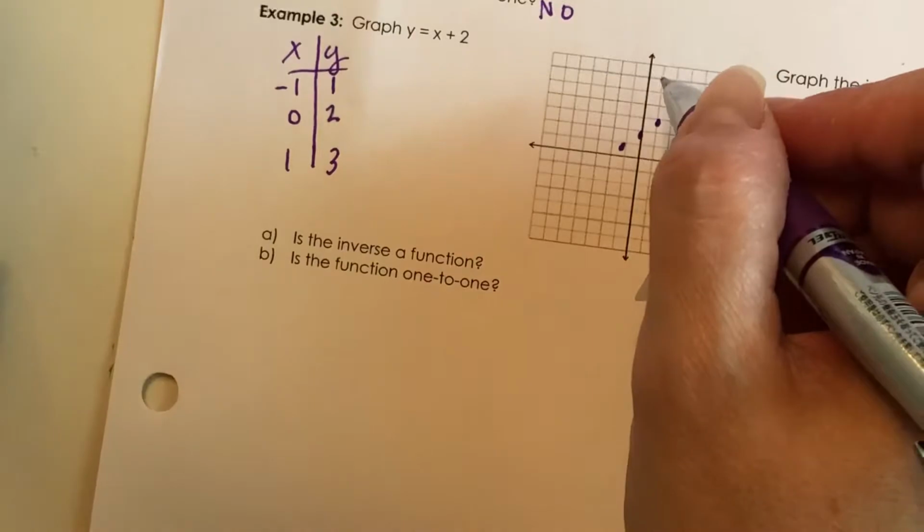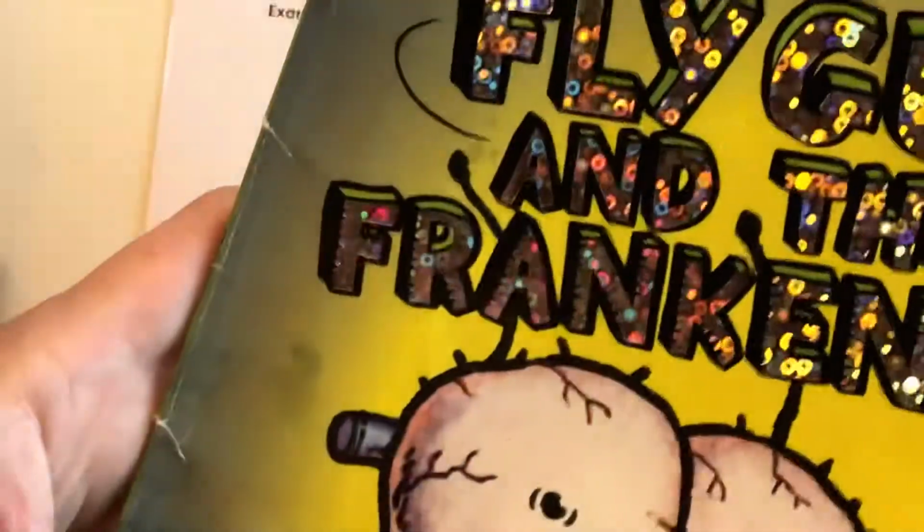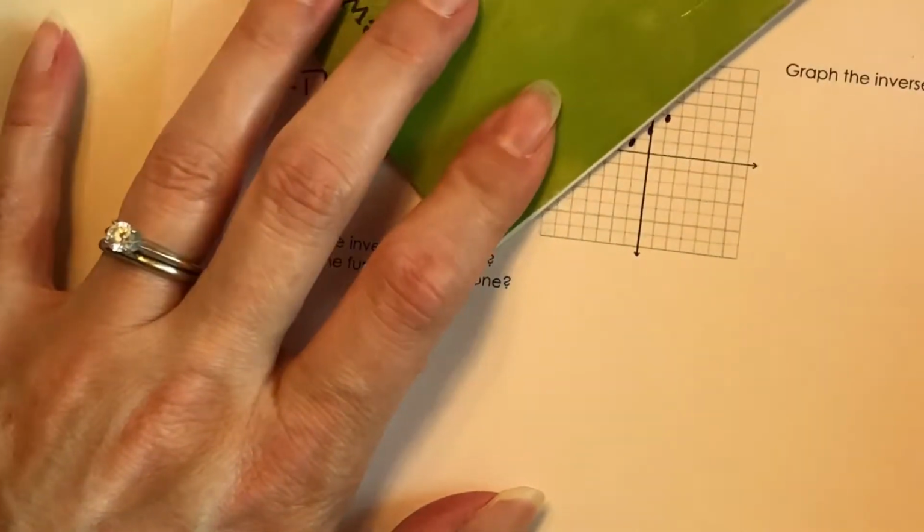And I need a straight edge. I've got a fly guy in the Frankenfly book here for my straight edge.